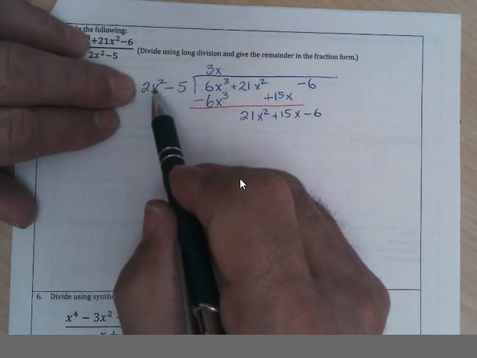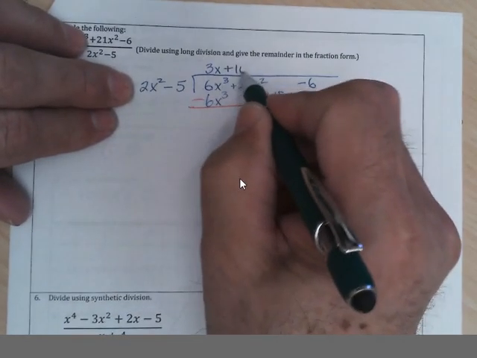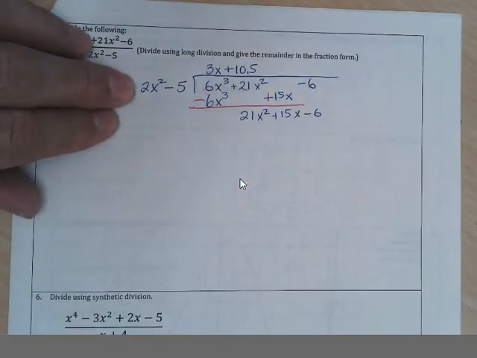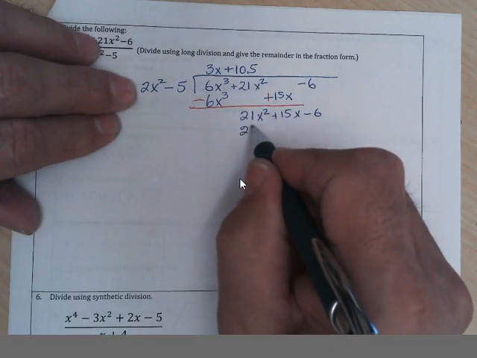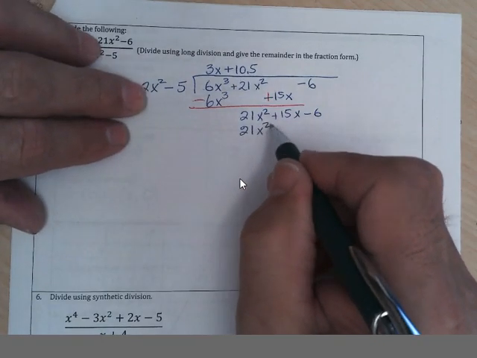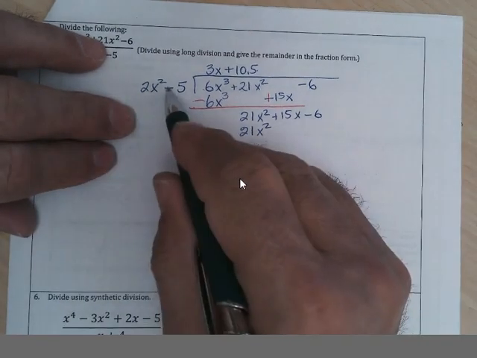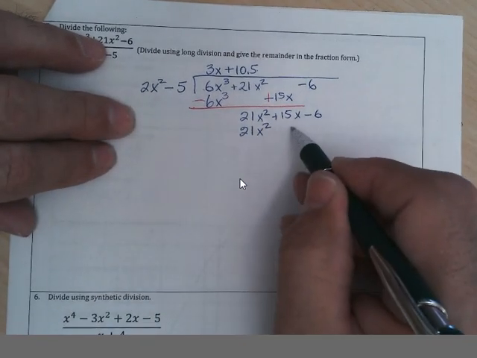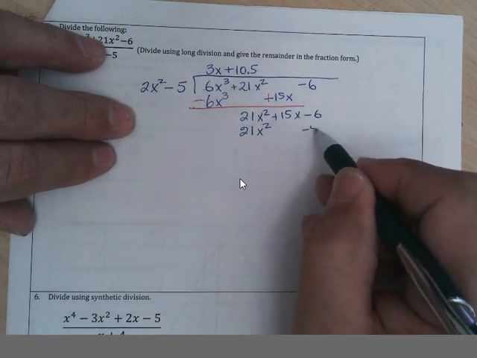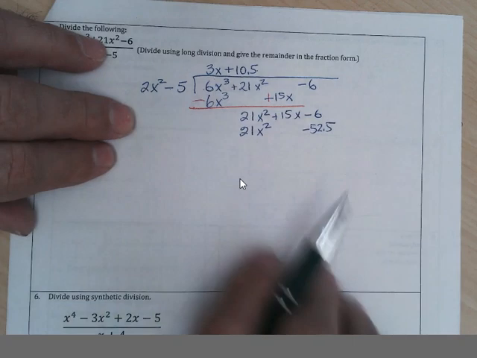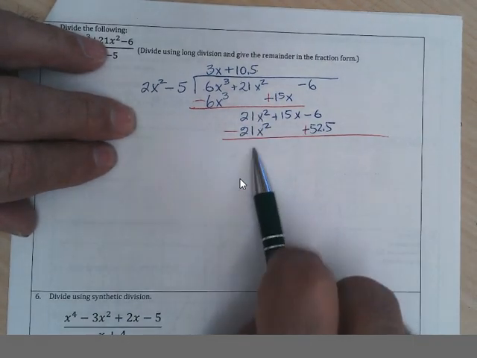And what do I multiply 2x squared by to get 21x squared? I think I have to multiply by 10.5 or 10 and a half or 21 halves. So 10 and a half times 2 is 21x squared. 10 and a half times 5 is 52.5 and negative. Negative 52.5 has no x, so if you want to line them up, it's going to be negative 52.5. I still have to draw the line, change the signs. These cancel.